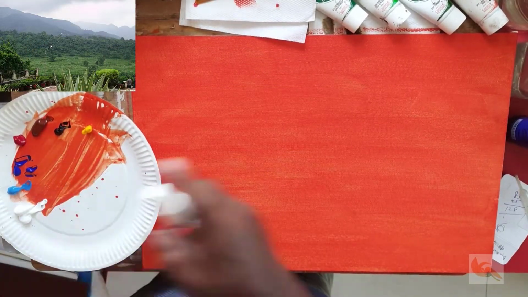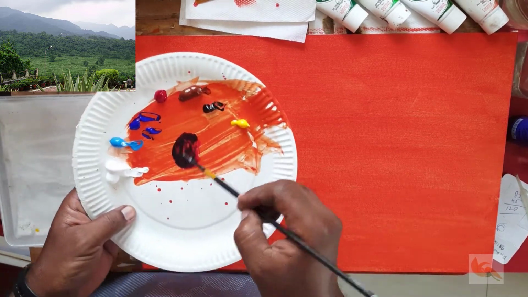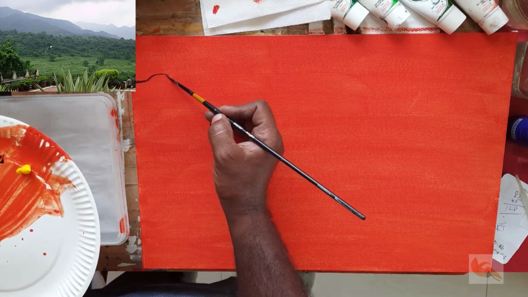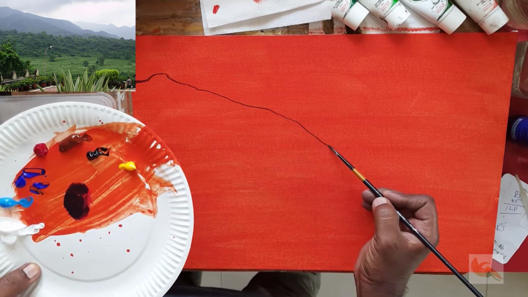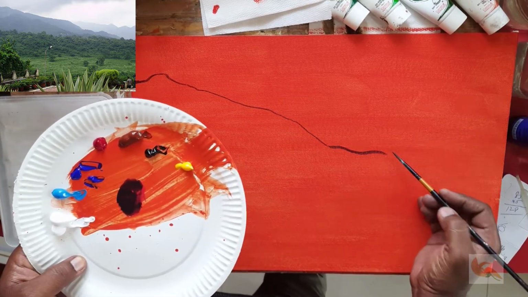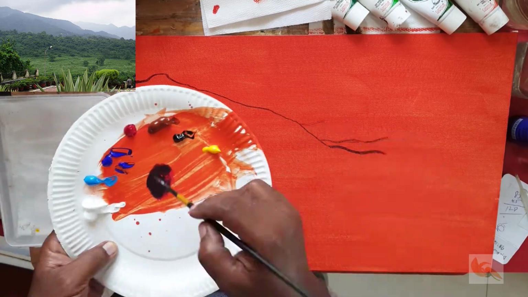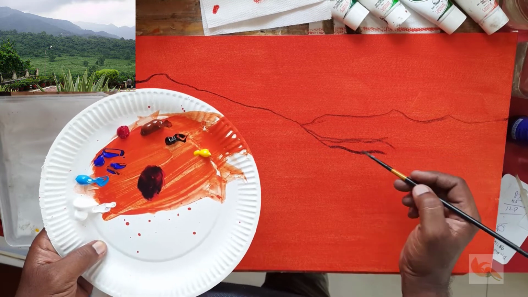The first step, like any other painting, is to sketch out the major shapes. I'll use a dark color to mark out the outlines. If you make the outline with pencil, it may not be very apparent. So you can take the help of a dark color since the background is light. But if you are painting on a dark background, like say a black canvas, you can use a light color.